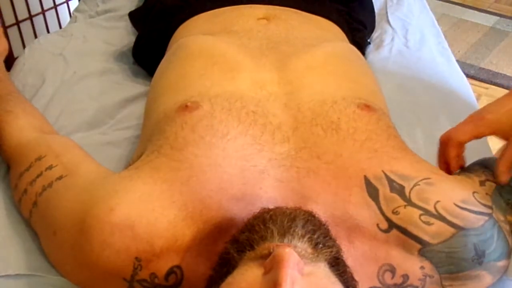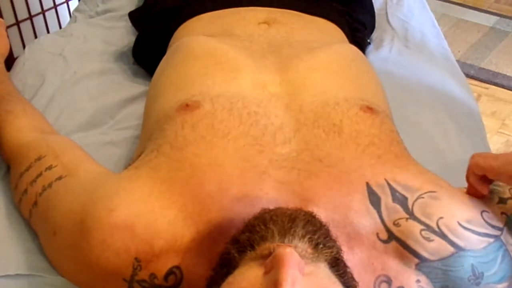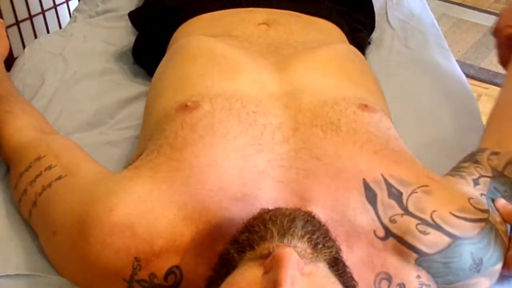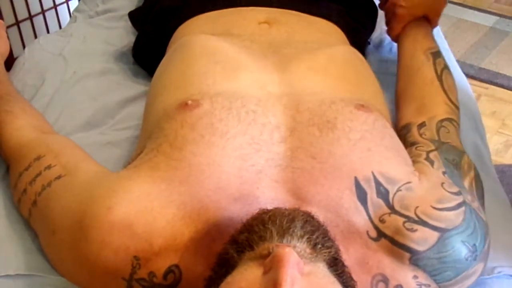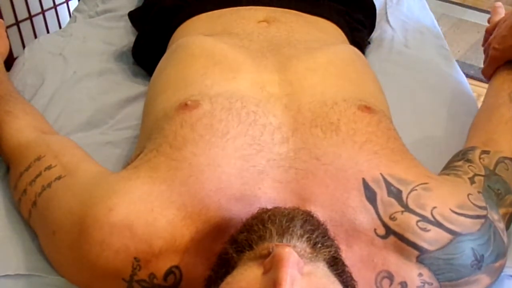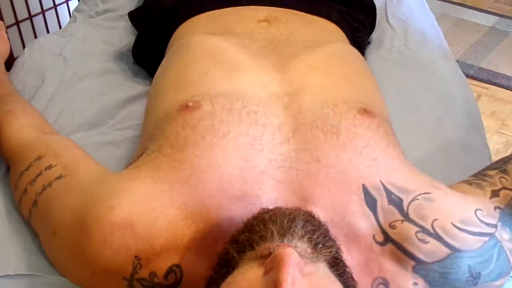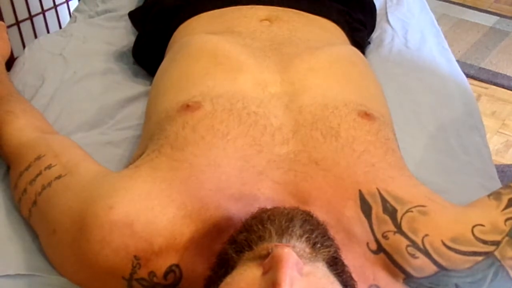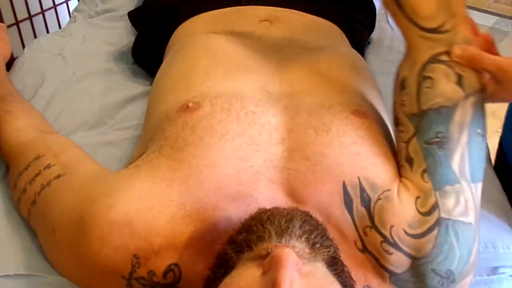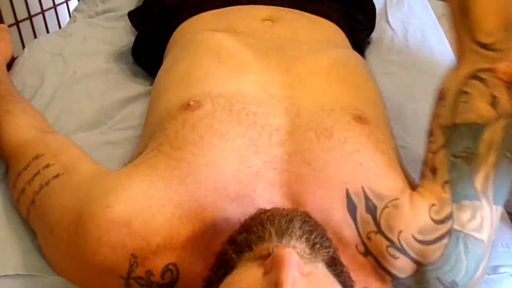So what does it do? Pec major, you can track the insertion back towards the origin, will do this, which is adduction of the arm. If the arm is extended, it will bring the arm across the body.